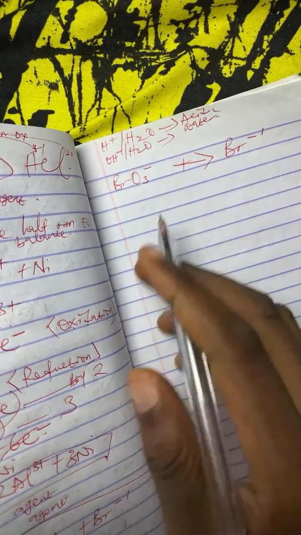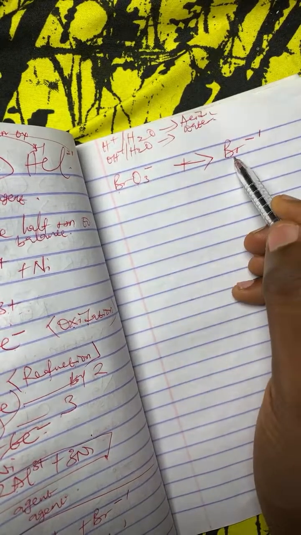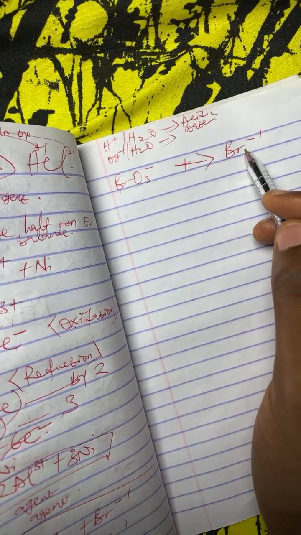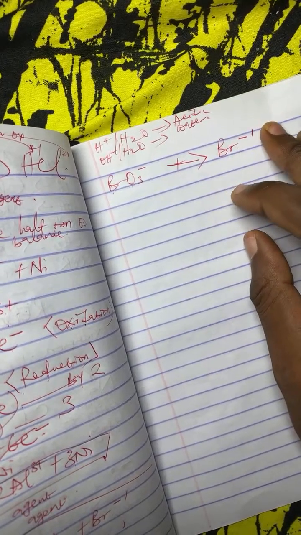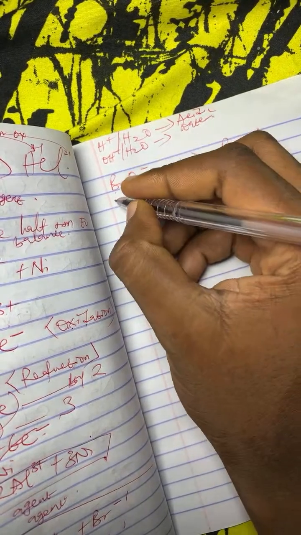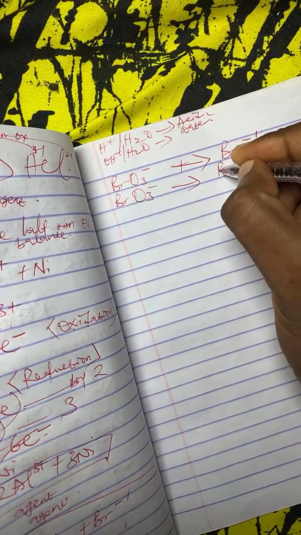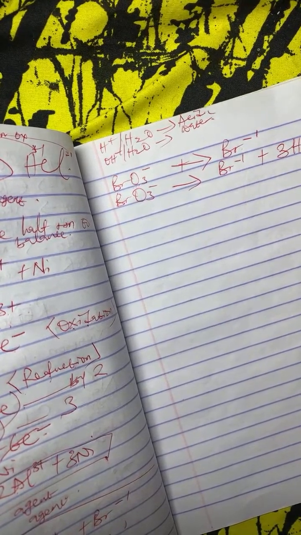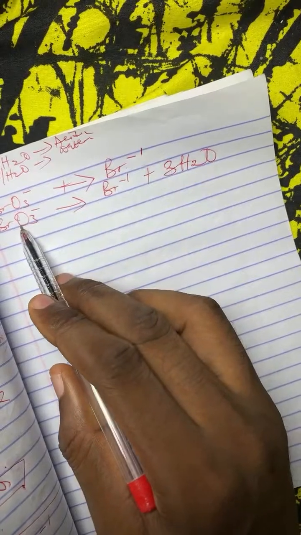Now the Br is the same. But if you look here, we have O3, and here we don't have O3. So we need to introduce O here. And introducing O doesn't mean that we just take any O. Rather, we are going to add water. So we are going to say BrO3 minus will give us Br minus 1 plus 3 moles of H2O. Why do we add 3 moles of H2O? We added 3 moles of H2O such that we can have 3 O, because here is 3 O.